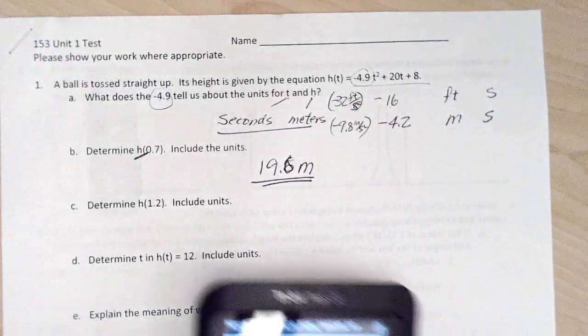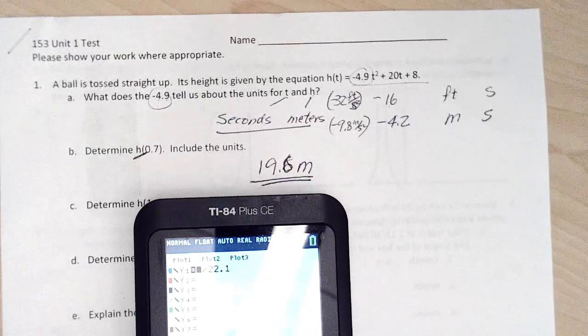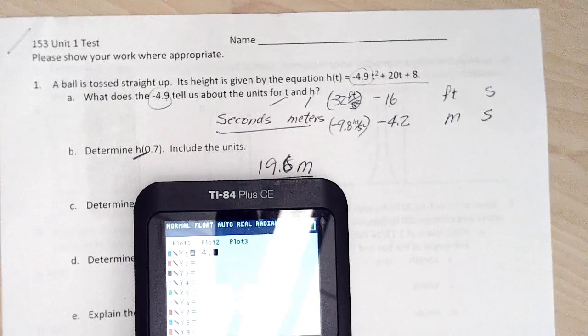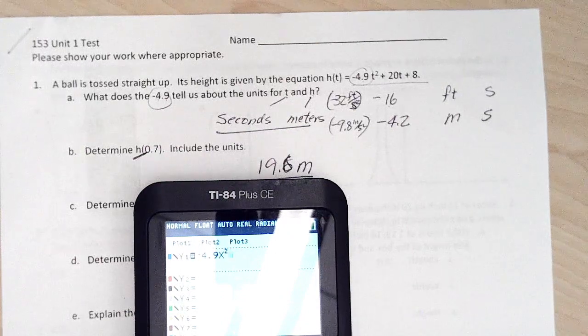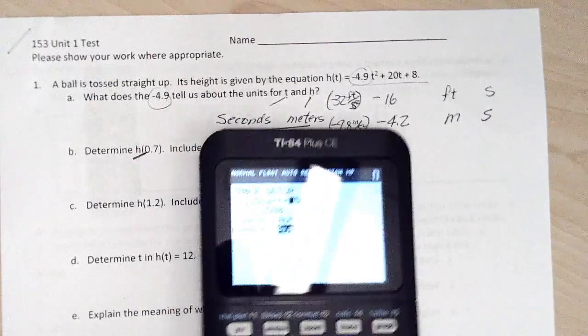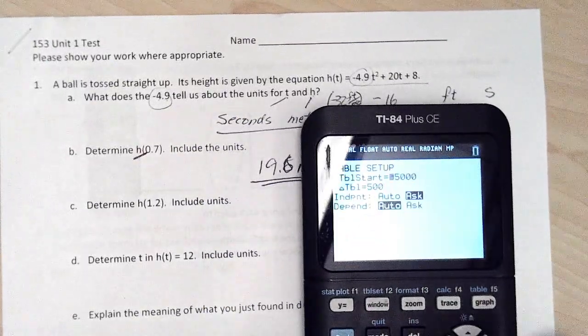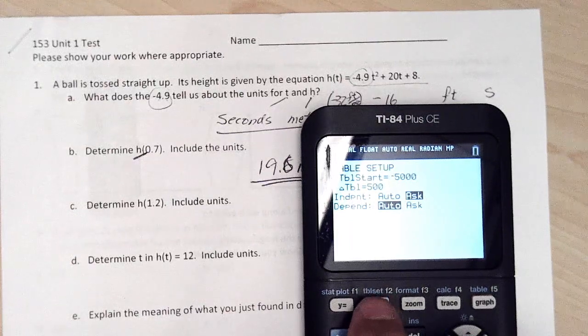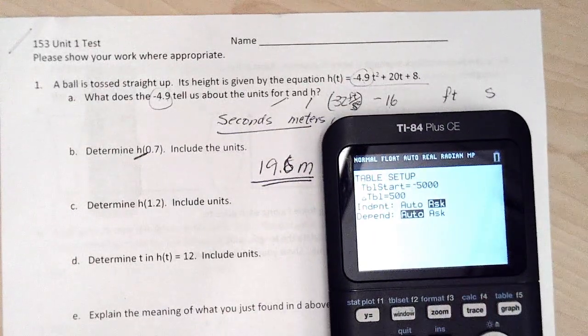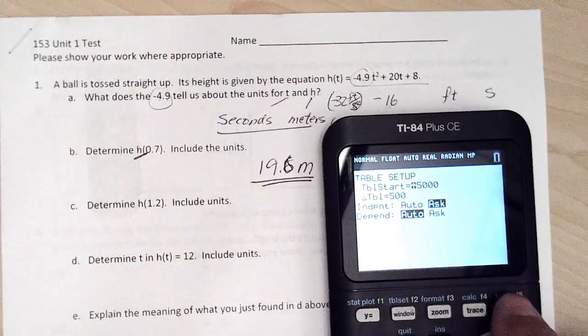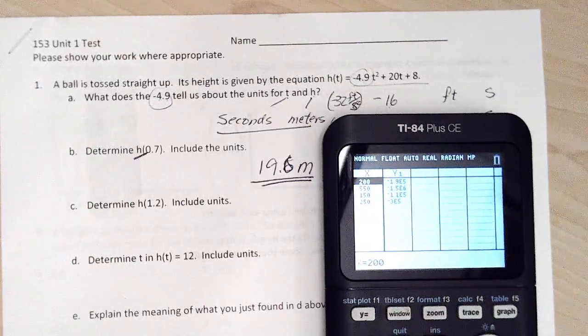H is in meters. Now I'm going to do it a different way. I'm going to go to my y equals, clear, and type in the equation, negative 4.9x squared instead of t squared, plus 20x instead of t, plus 8. And if I have my table set on ask, I went to table set, this one right there, and said ask, and then I go to my table, second graph, and I can type in the numbers I want to put in.